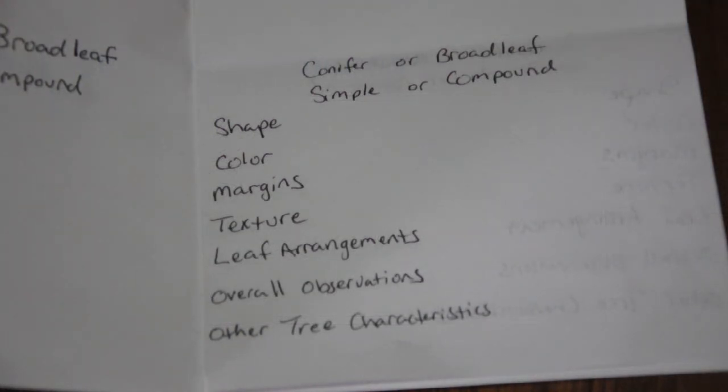The next thing you'll want to take note of are the overall leaf observations. Are the leaves on the tree similar to each other? Can you notice any differences? You'll also want to record other tree characteristics. These include things like fruit, flowers, bark, and cones. These characteristics also are helpful in identifying your tree.